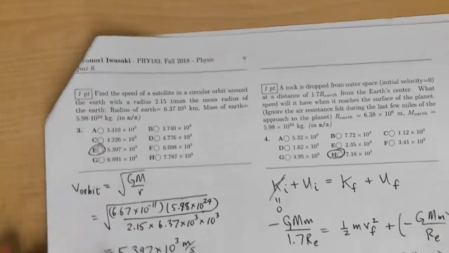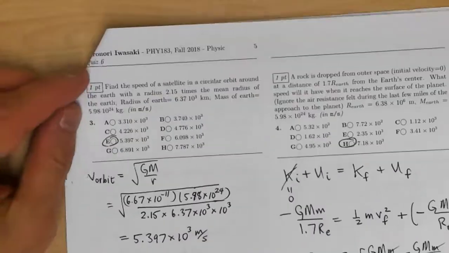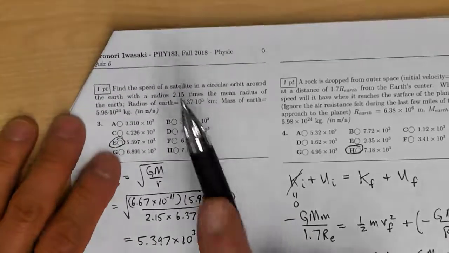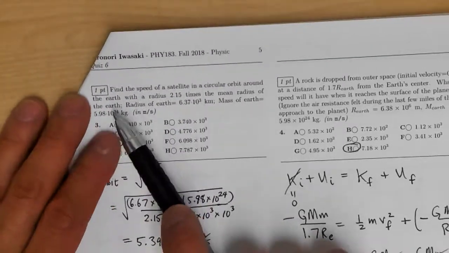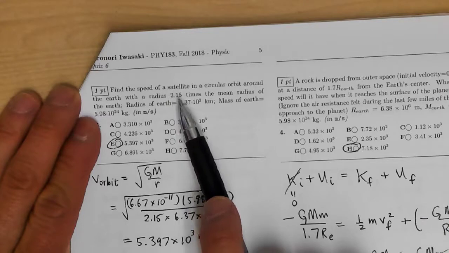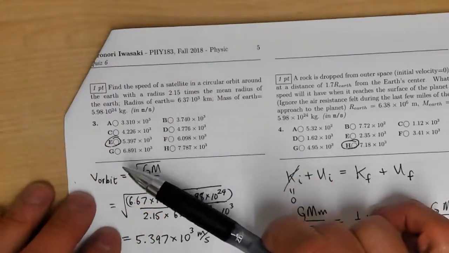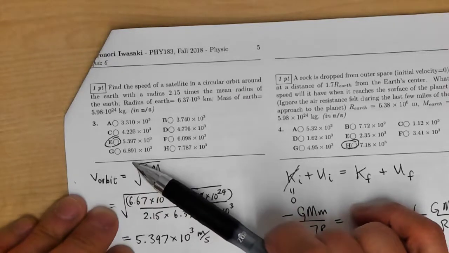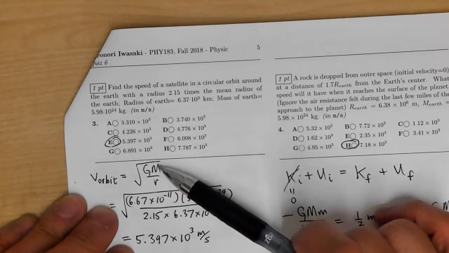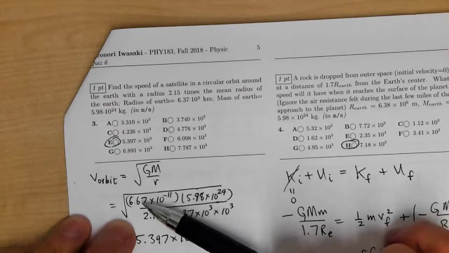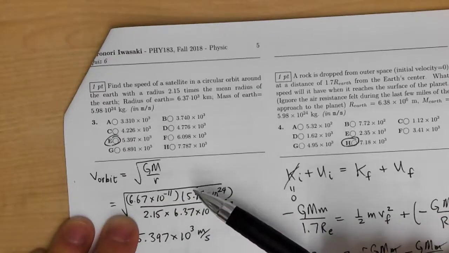Let's find the speed of a satellite in a circular orbit around the Earth with a radius of 2.15 times the mean radius of the Earth. Okay, so v orbit is equal to the square root of G times capital M over r. Plug in G is 6.67 times 10 to the negative 11.